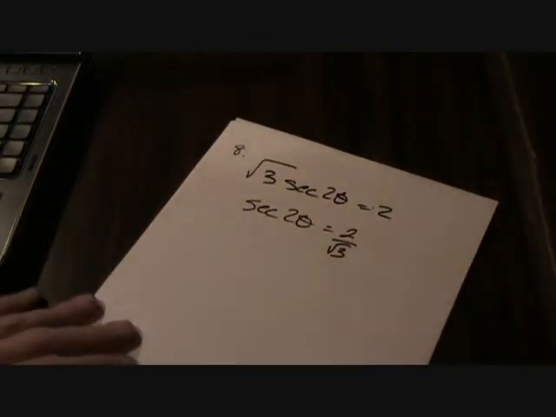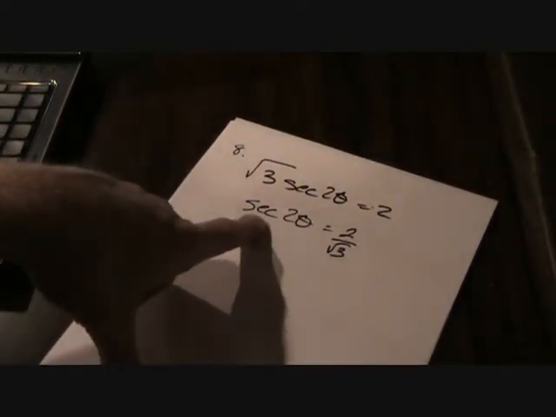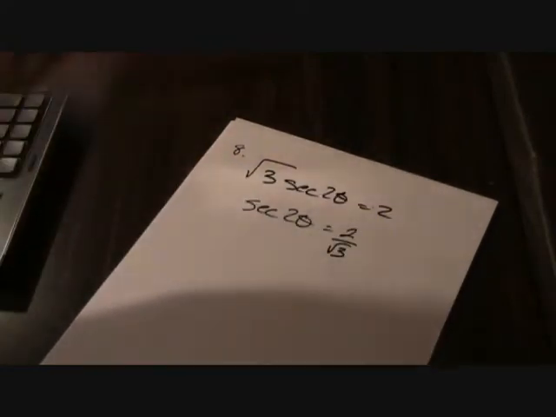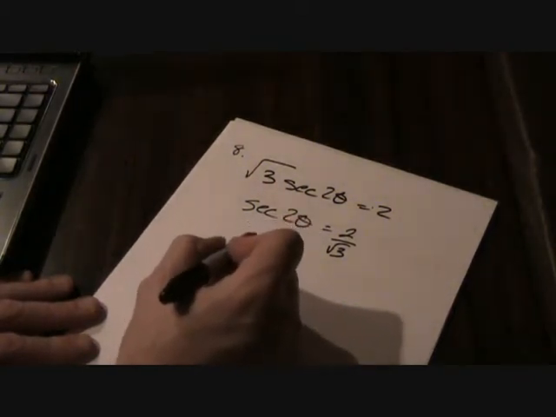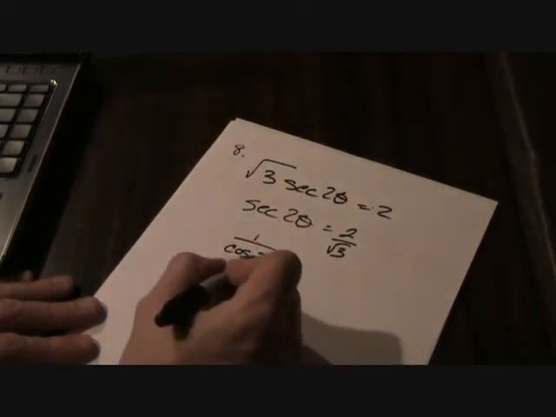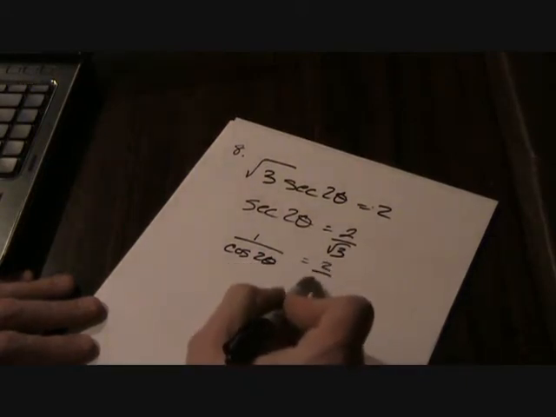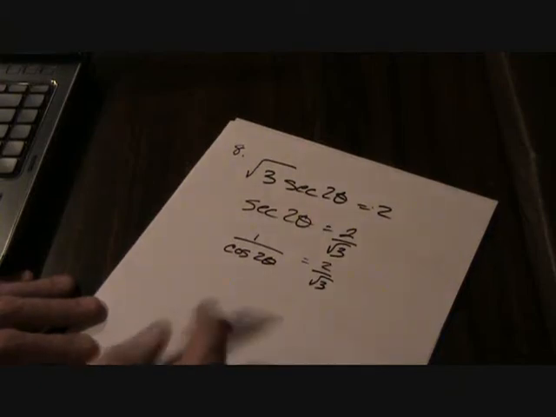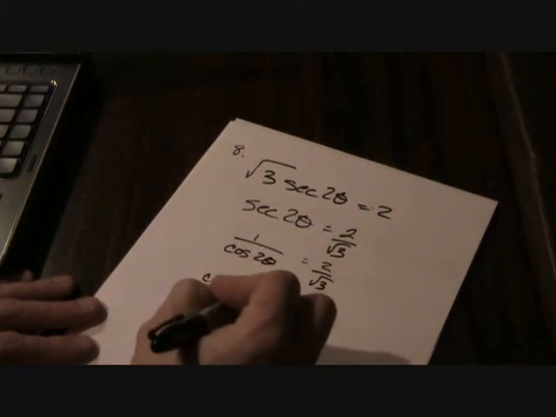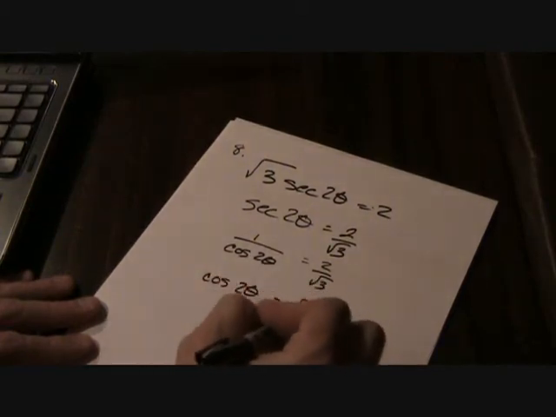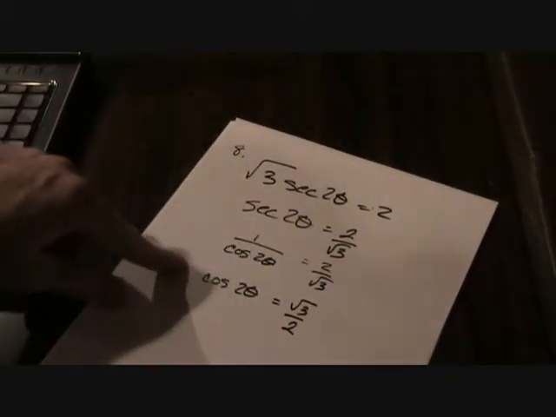Now before you guys start rationalizing this thing, think about this. We don't have an inverse secant button on your calculator. So that means you need to change this into something that's more usable. Now you could do this a couple of different ways. The full way to do it, saying, okay, well secant of 2 theta is just going to be 1 over cosine of 2 theta. So that's going to equal 2 over root 3. Since, if you take the reciprocal of both sides, that's a legal move. So then cosine of 2 theta is square root of 3 over 2. And you could actually just jump from this step down here, and I'd be okay with that.